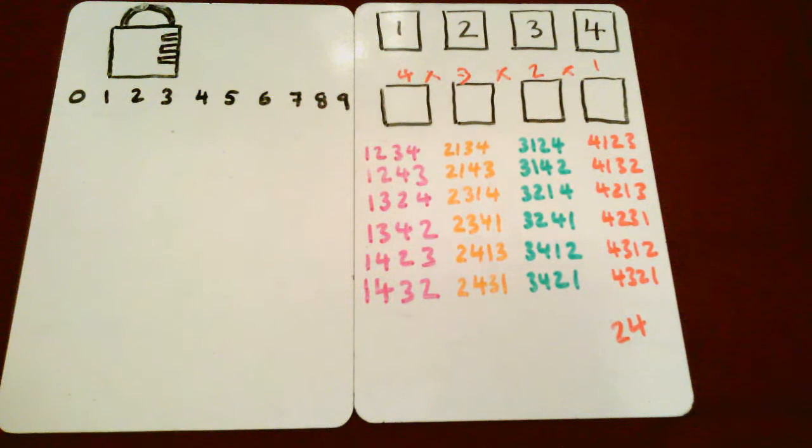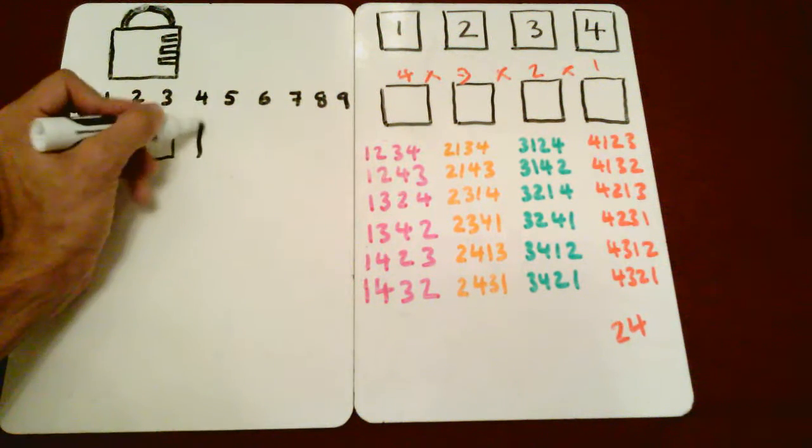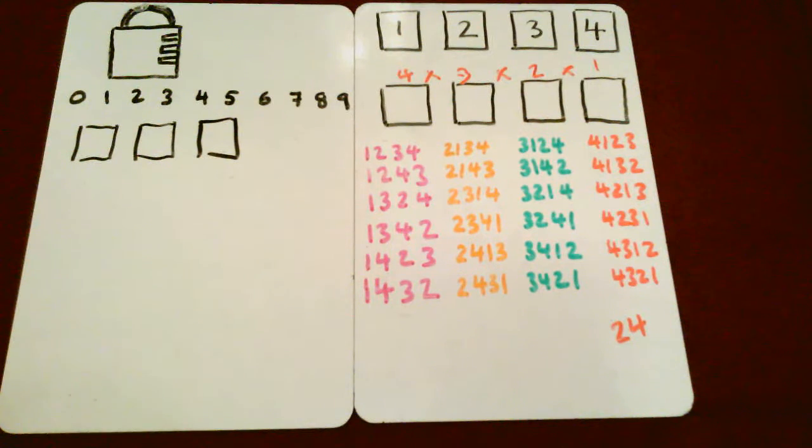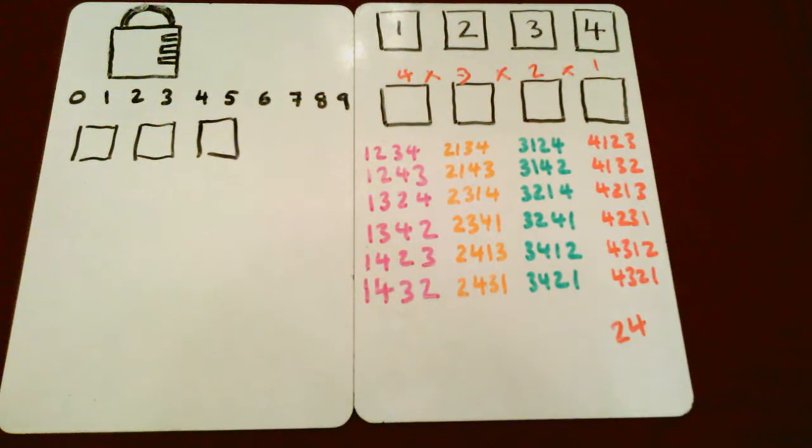So if you think about this, as we saw a moment ago, we had 3 possible numbers that these can be. Now, the way I like to teach this is, let's imagine we only had the numbers 1 to 3, and I was going to put them into this box. And with a padlock, you can use the same number twice.